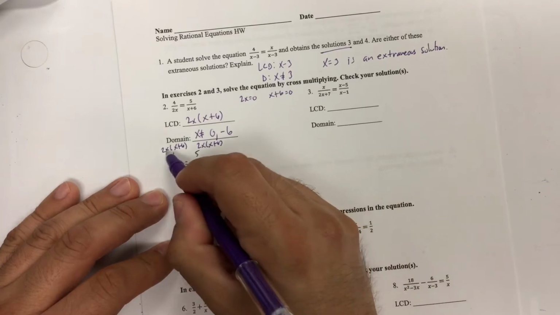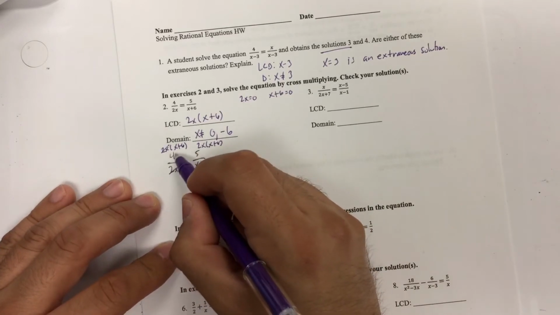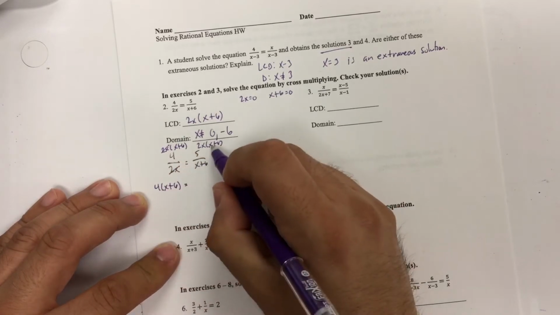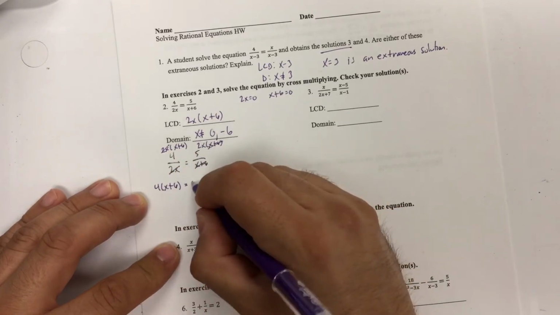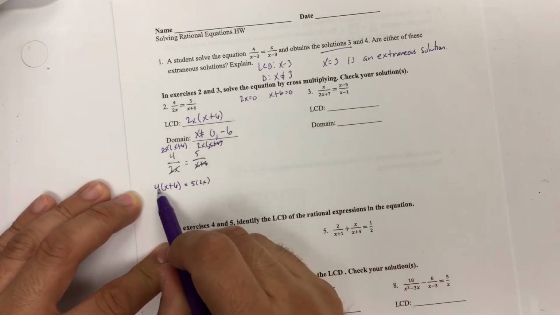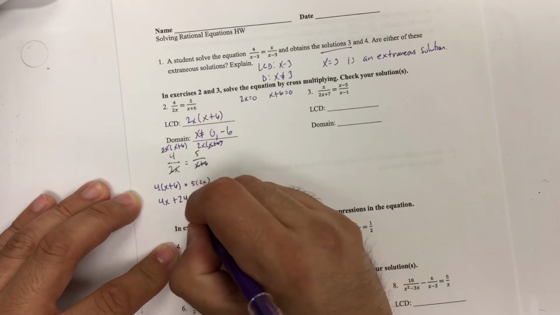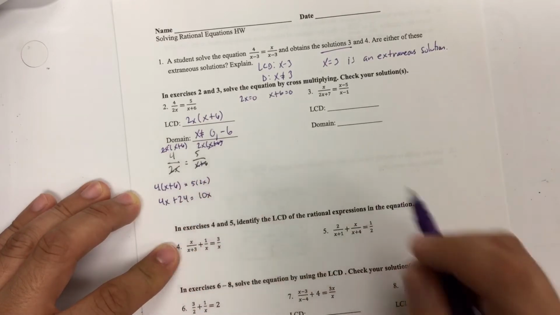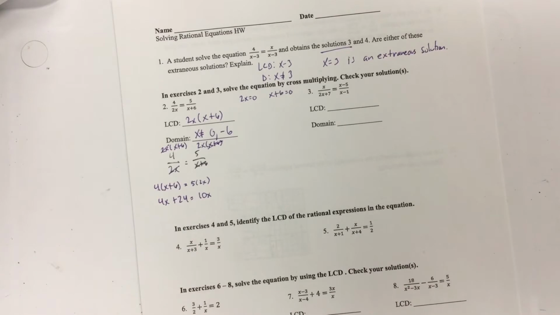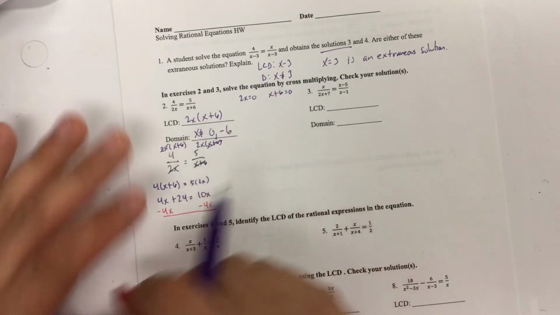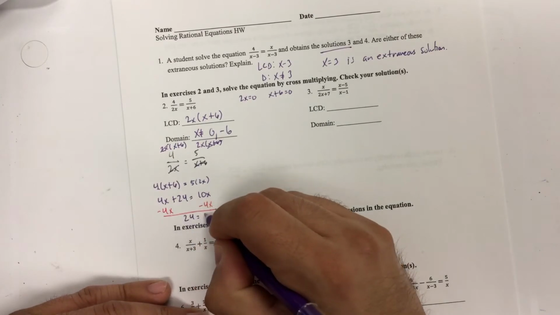Here I see the 2x's are common, so I cross those out, and I have 4 times x plus 6. On this side, I can cross out the x plus 6, and I have 5 times 2x remaining. From here, I can distribute: 4 times x is 4x, 4 times 6 is positive 24, and 5 times 2x is 10x. Now this becomes a two-step equation. First I'm going to take the x to one side, so I subtract the 4x over to this side to isolate it from the constant. So I get 24 is equal to 6x.